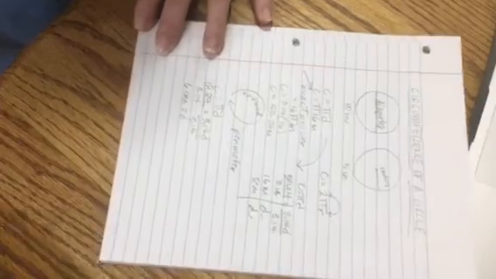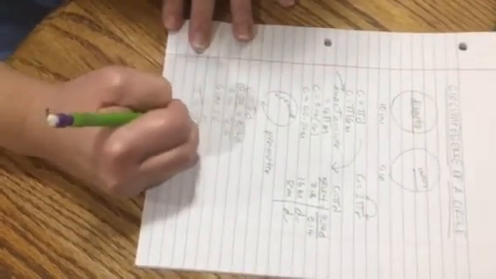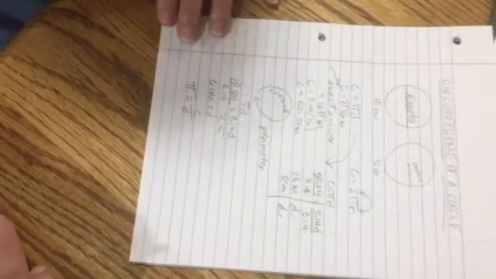All right. At the very bottom of the notes, it tells you that pi is the ratio of circumference divided by diameter. That's how the mathematician came up with that back in the day.